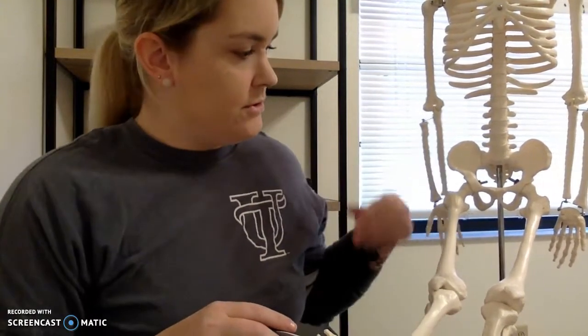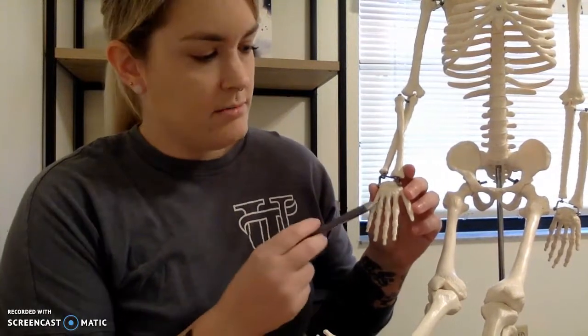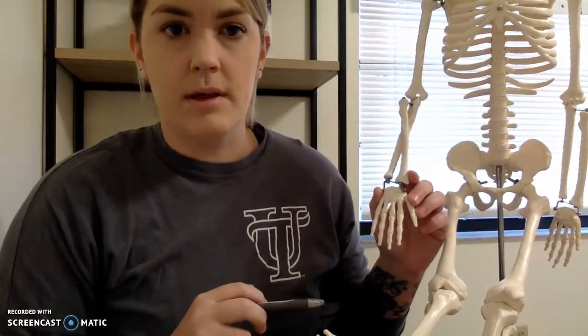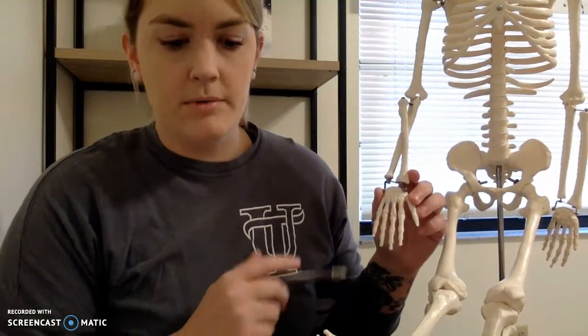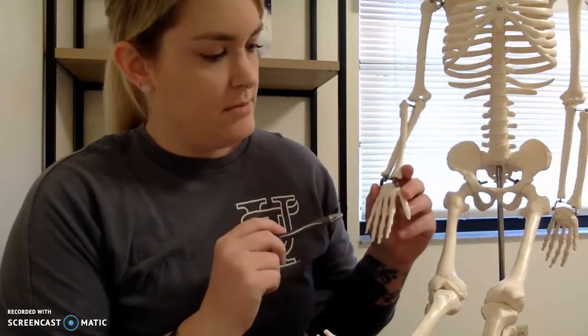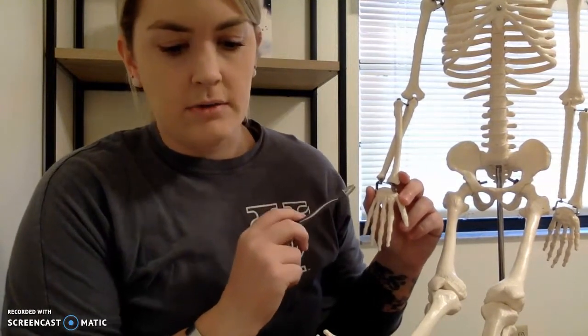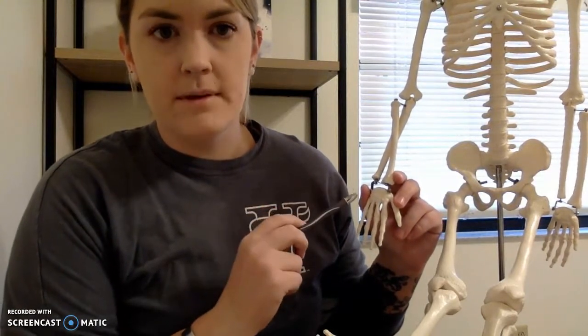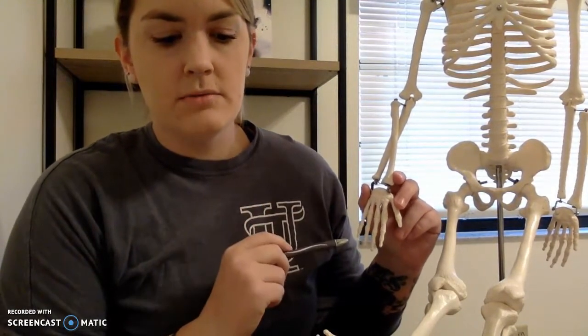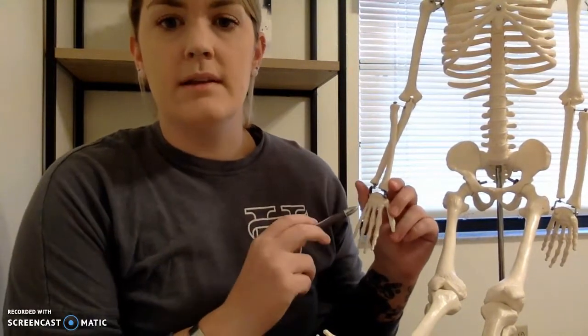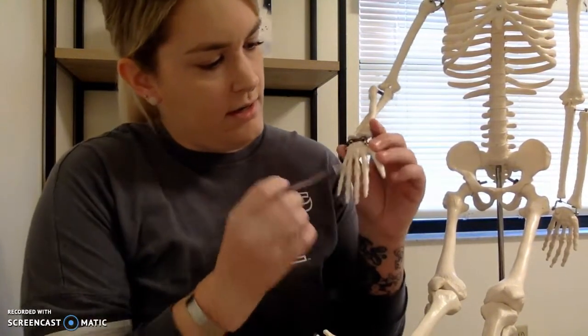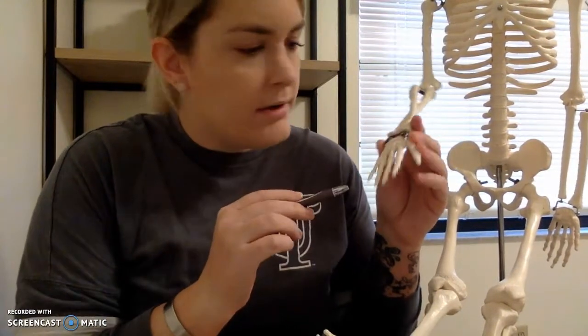Similar to the structure for our carpal bones, we have a proximal row and a distal row that each are made up of four bones. Our proximal row is going to be made up of our scaphoid, our lunate, the triquetrum, and the pisiform, and our distal row is going to make up the trapezium, the trapezoid, the capitate, and the hamate, which can kind of be seen here, but he needs some more markings.